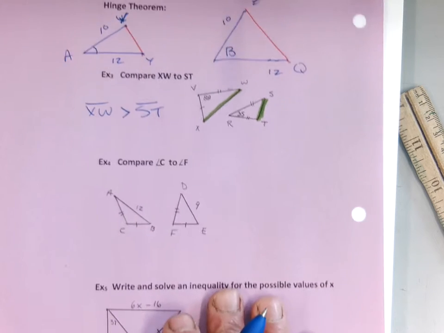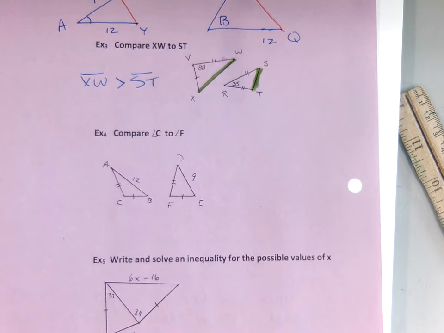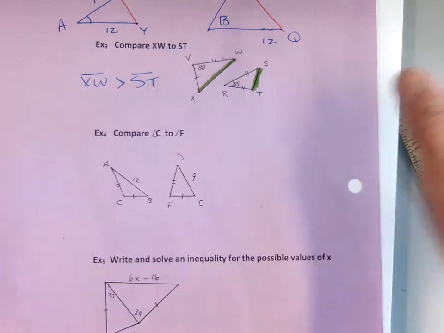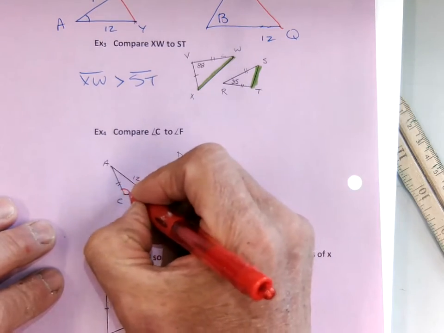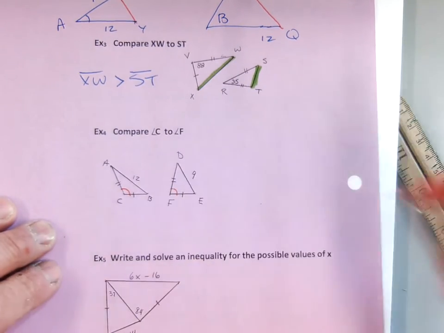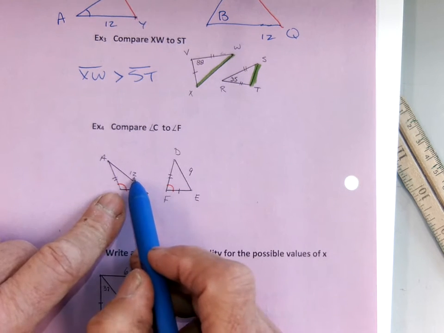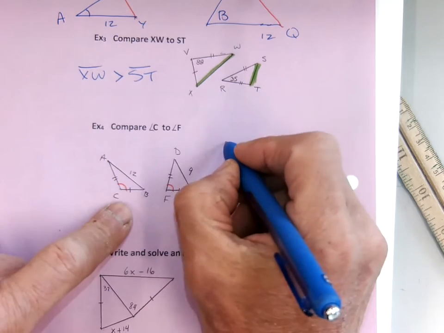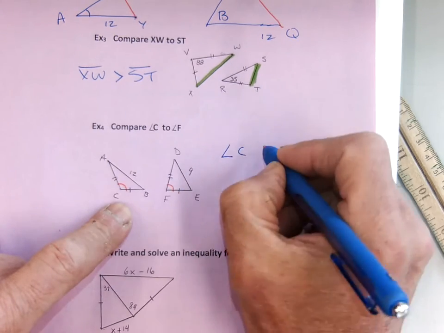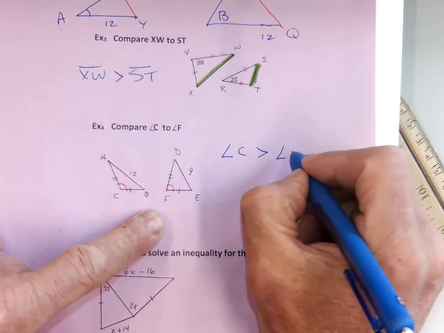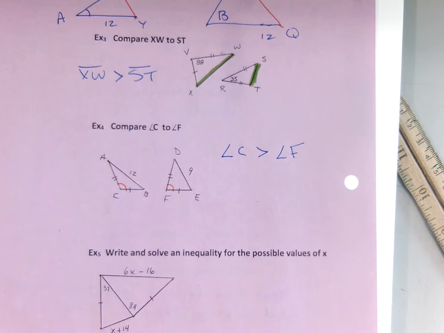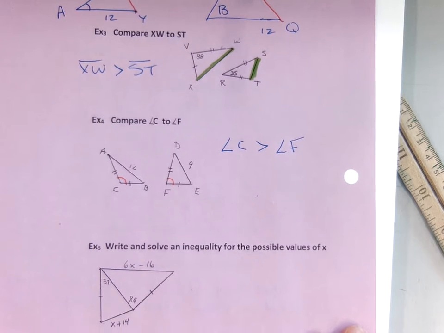Okay, how about the angles? We'll do just the opposite. What about the angles? Which angle's bigger? I've got either angle C or angle F. Well, it's pretty obvious, but C is bigger, right? Because we know the 12 is bigger than the 9. So we can say angle C is greater than angle F. Okay? This is really easy. Everybody agree?